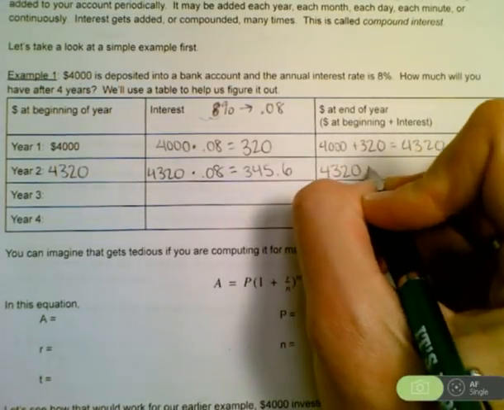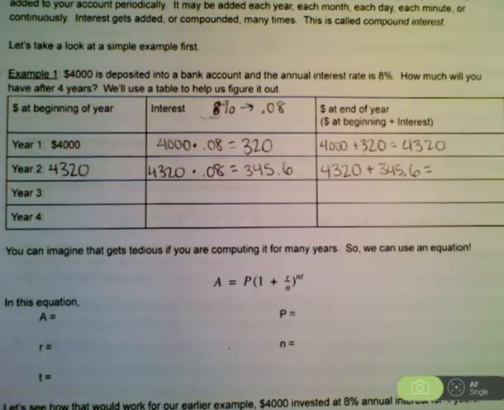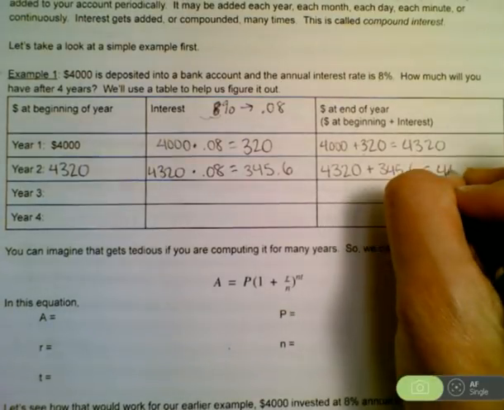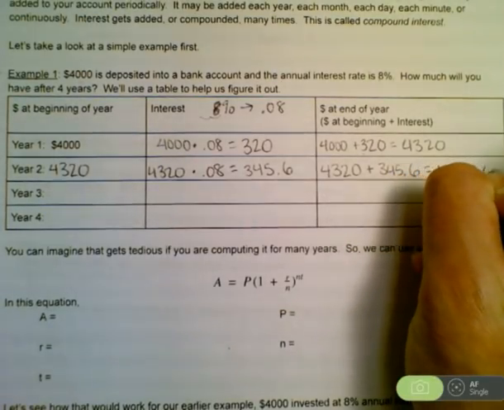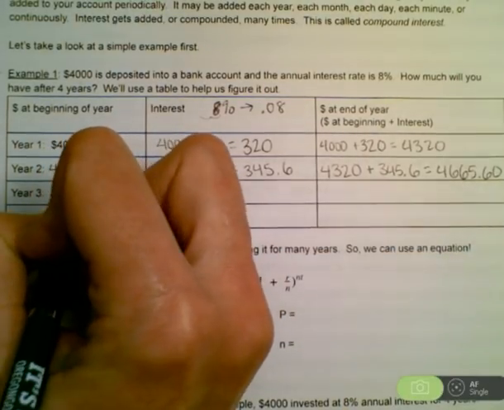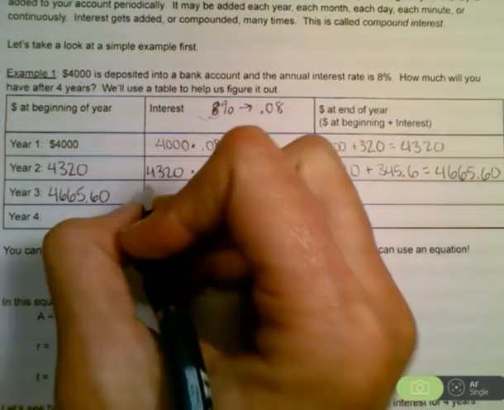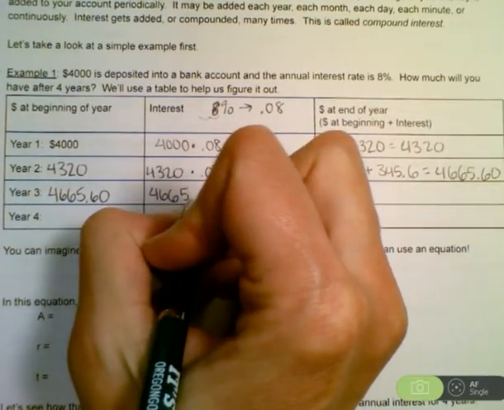So we take 4,320 and add 345.6, which is 4,665.6. I'm going to put a 0 at the end since we're talking about dollars. So at the end of year 2, beginning of year 3, we have $4,665.60.